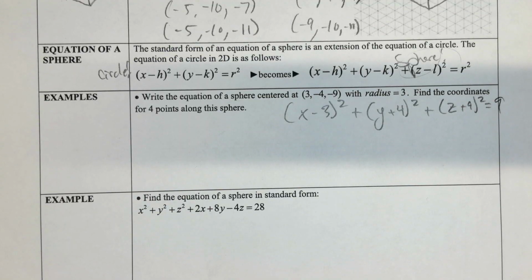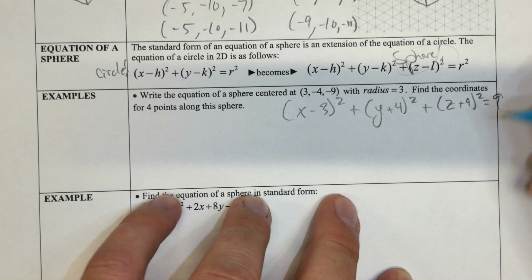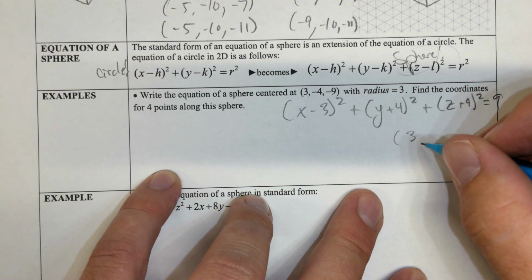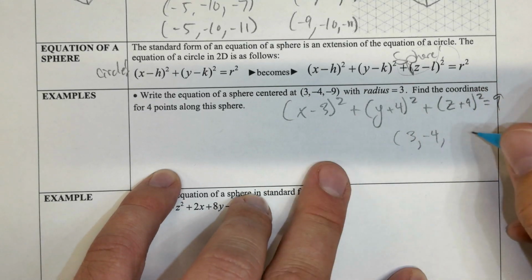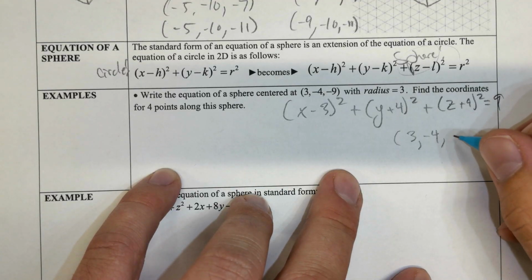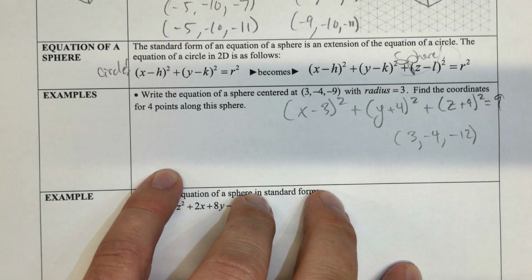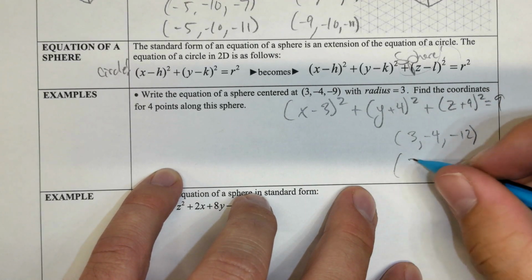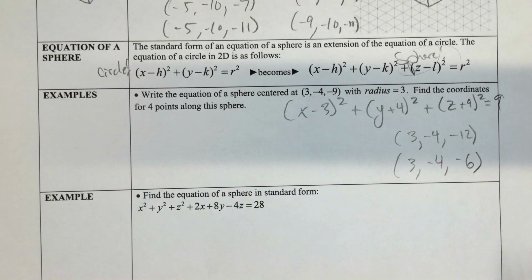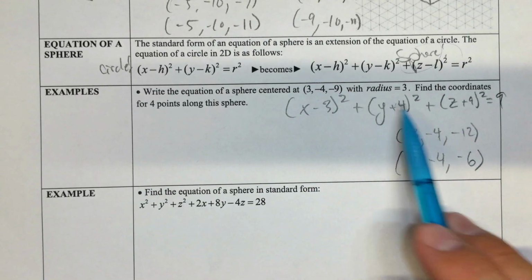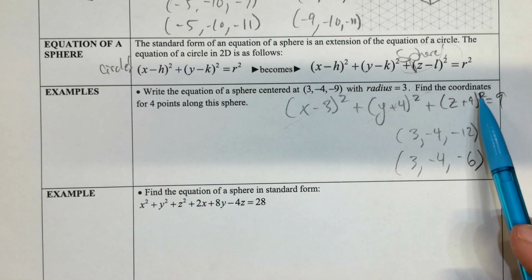Well, from that center, I could just go 4 straight down. Couldn't I? 3, negative, sorry, 3, I lost my space there. 3 straight down would be negative 12. Absolutely. Well, could I go 3 straight up and hit the side wall of the sphere? Absolutely. And what this is doing, when I plug in these coordinates, it's going to maintain equality because it's going to eliminate 2 of them and save the third.